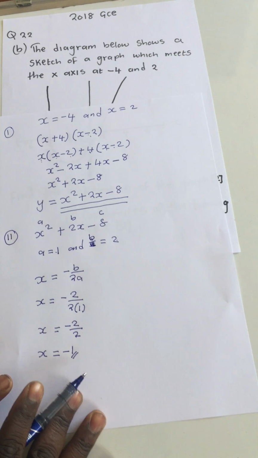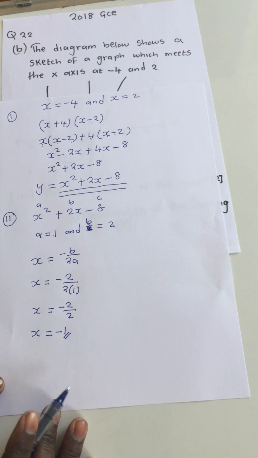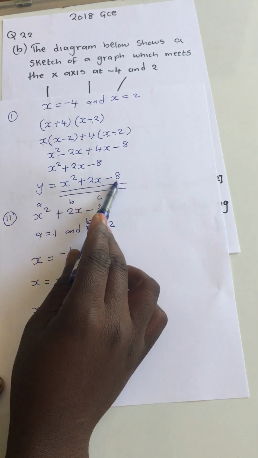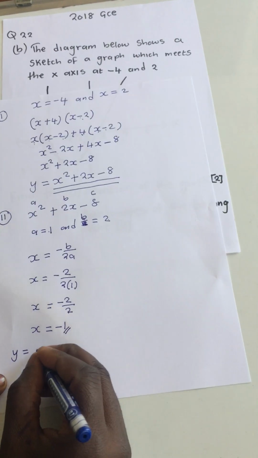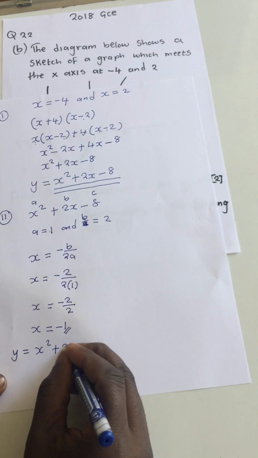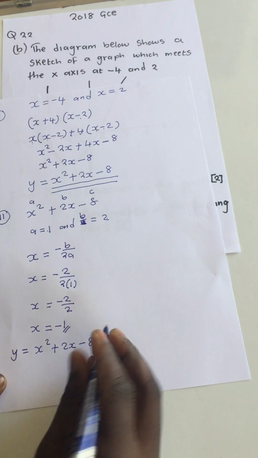Now what has remained is to find the y coordinate. How do we find the y coordinate? We use the equation, which is this one. So you say y is equal to x squared plus 2x minus 8.